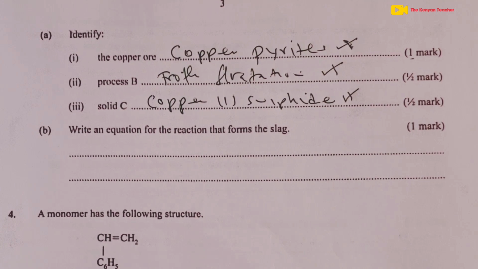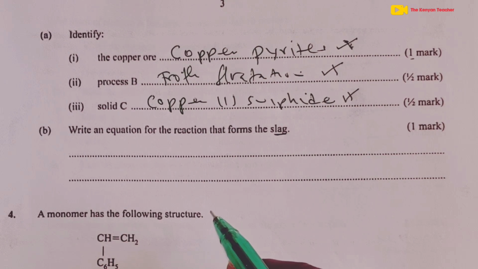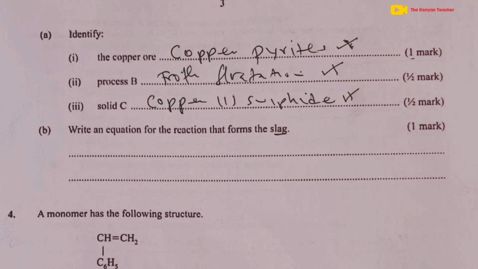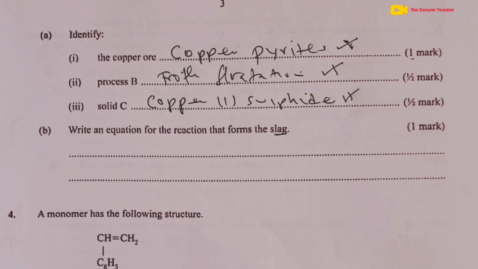Next question asked us to write an equation for the reaction that forms slag. All these we have done in the discussion about the flowchart, and this will always be our advice to the candidates. Please, if you are given a flowchart, don't rush into the questions. Take time and study the flowchart in detail. That would save you a lot of time in thinking about how to answer the questions. Probably all the questions that will be asked, you would have done them as you study the scheme.